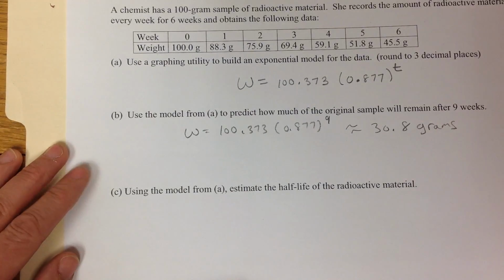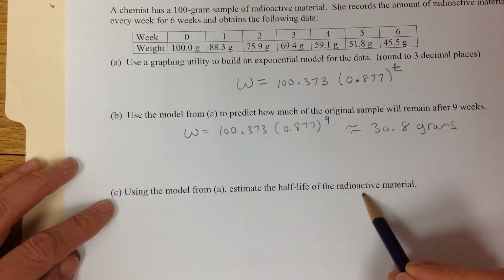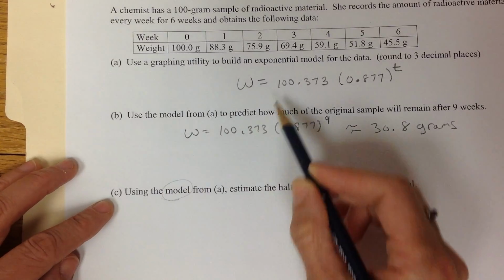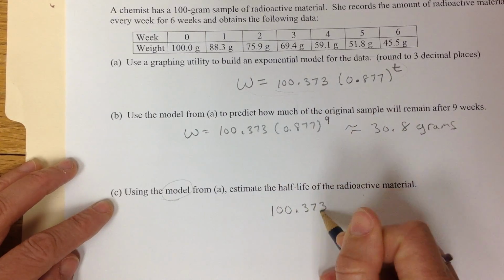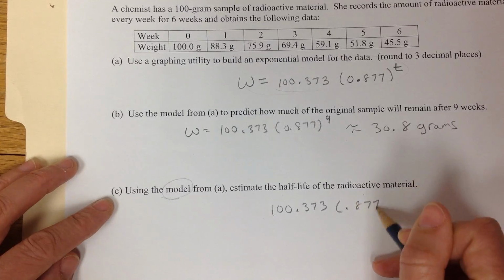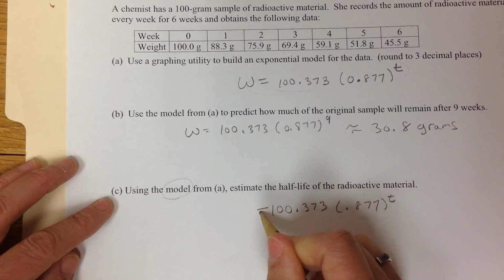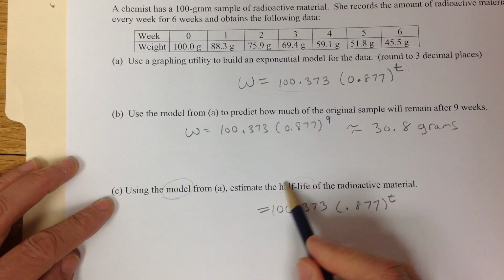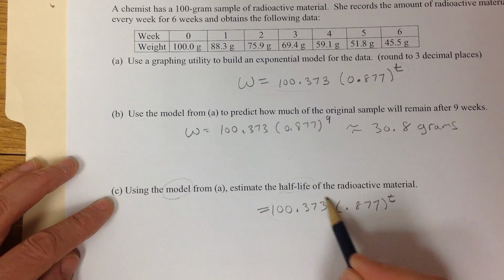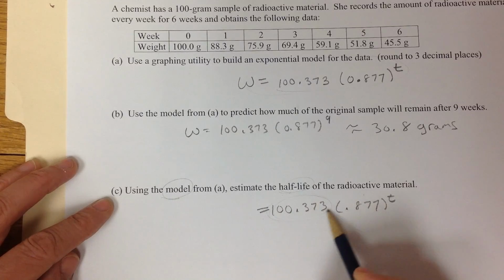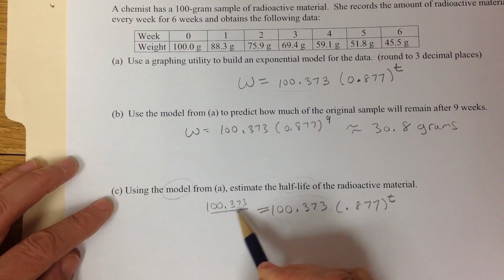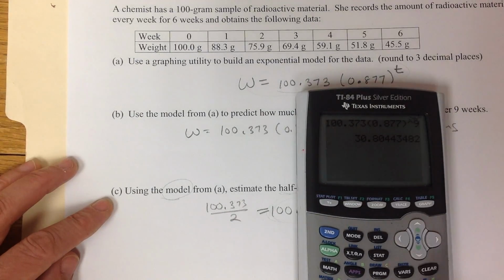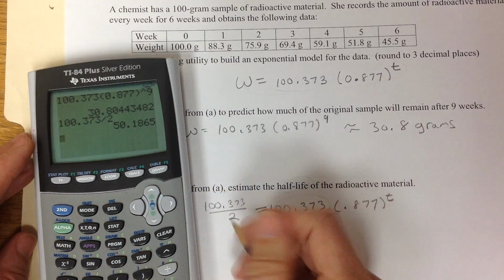Okay, now for the next part, use the model to estimate the half-life. Okay, so use the model. So that means I'm going to come to this formula. 100.373 times 0.877 to the t equals half-life, which is the time for half of my start to remain. If I'm using my model, I've got to assume this is my start. So I need half of that. Now you could type that out if you want to. You end up with 50.1865.